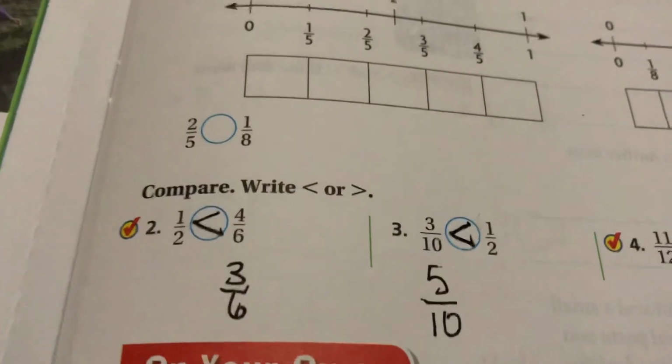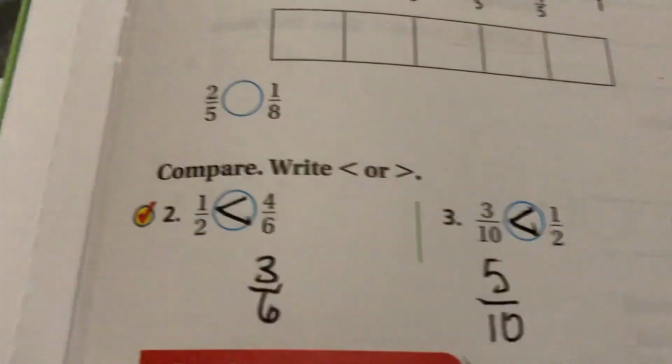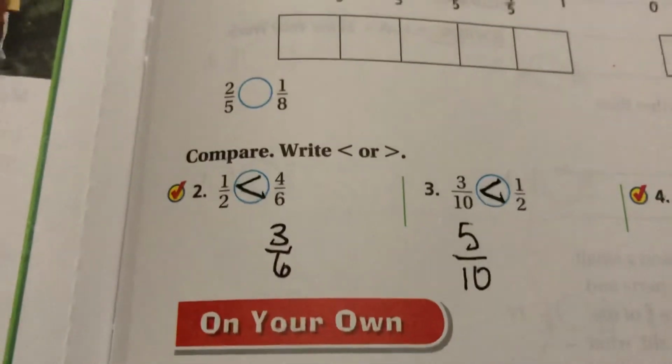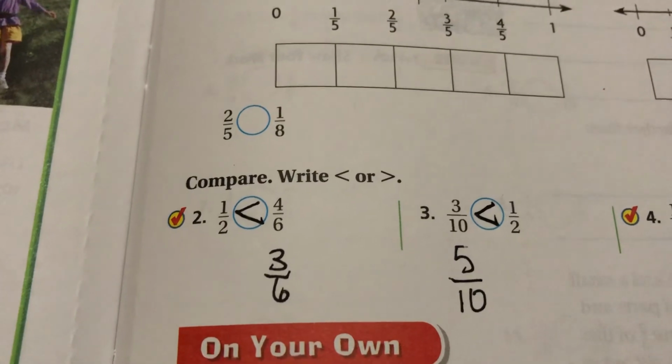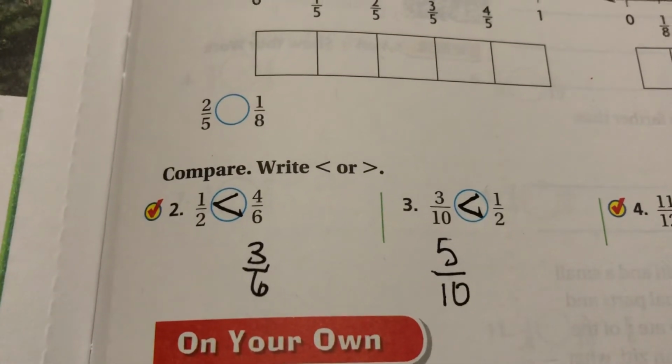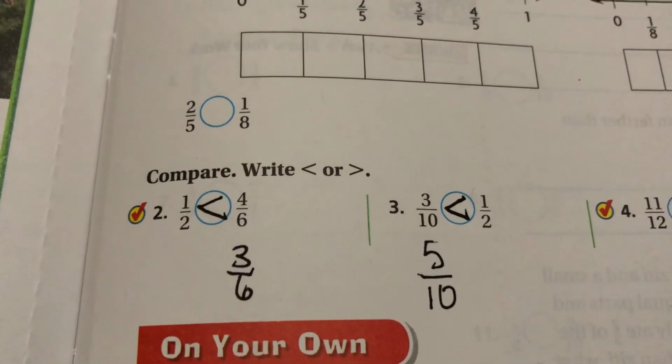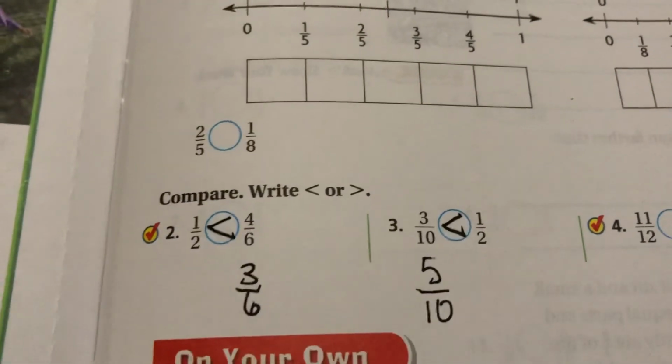That's what it means to use a benchmark to be able to compare fractions, being more or less than each other. Now head on over and do your interactive student edition, and hopefully you have a little bit better understanding of it.